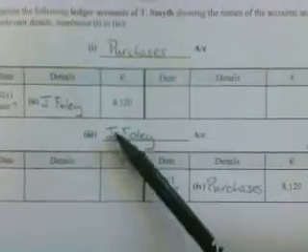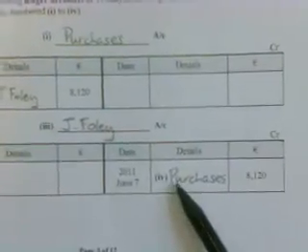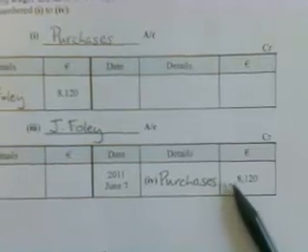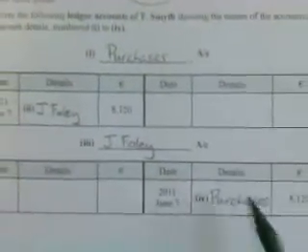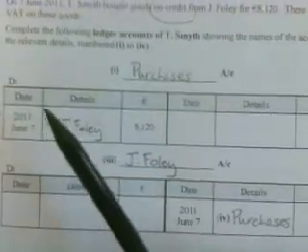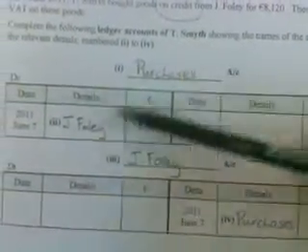The second of the two accounts then is named J. Foley. And what happened was 8,120 euros worth of goods were purchased. So it's following the old rule that for every debit there must be a credit. So if you just notice the pattern here, it's purchases, J. Foley, purchases.